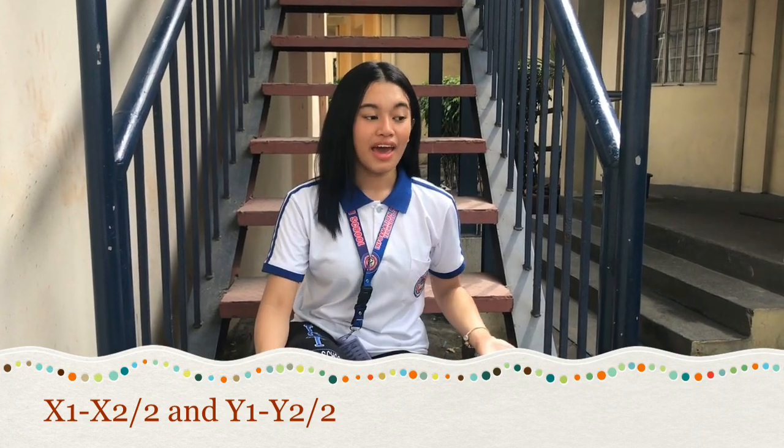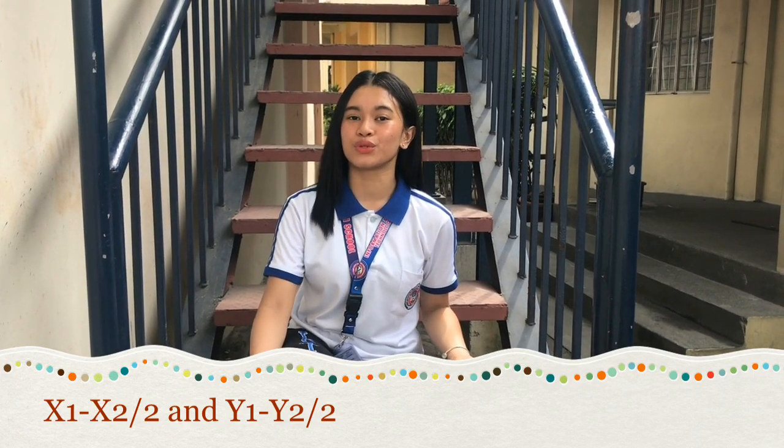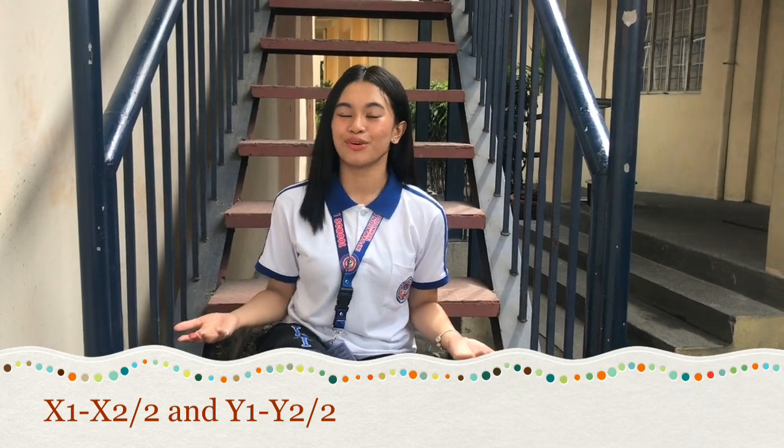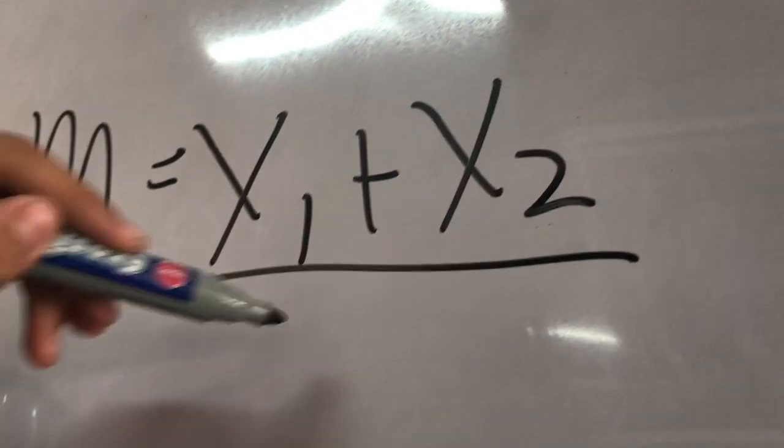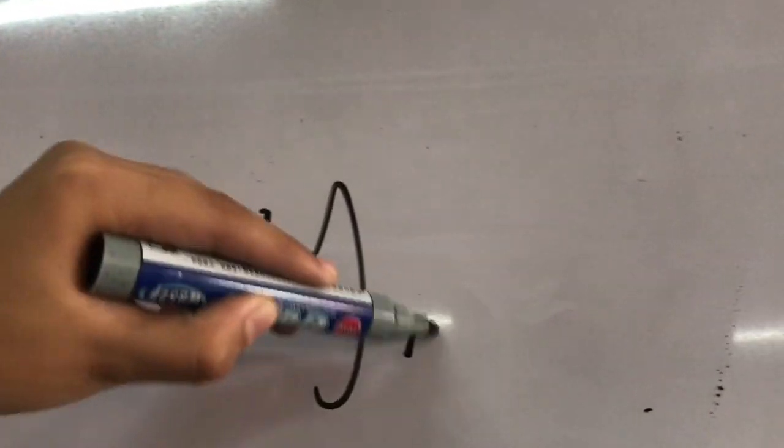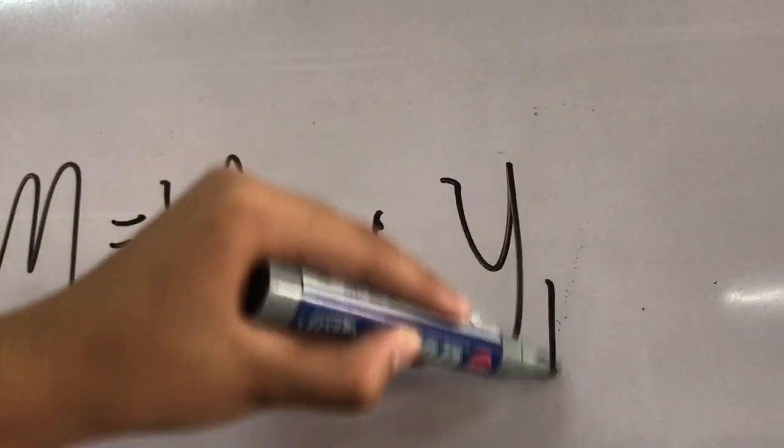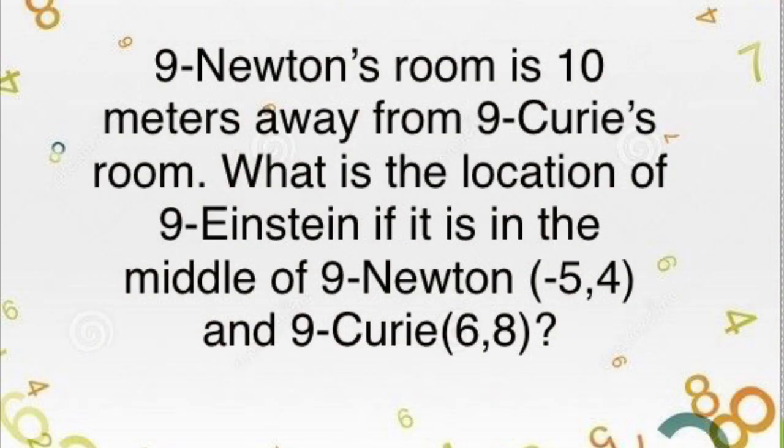In getting the midpoint, you will use this formula. X sub 1 plus x sub 2 over 2 and y sub 1 plus y sub 2 over 2. Now, let's try solving using this formula. 9 Newton room is 10 meters away from 9 Curie's room. What is the location of 9 Einstein if it is in the middle of 9 Newton, -5 and 4, and 9 Curie, 6 and 8?